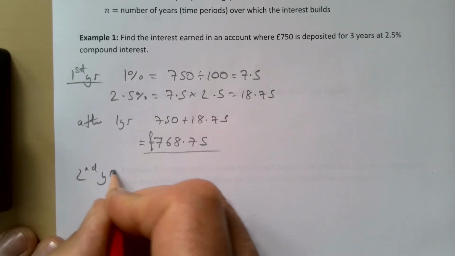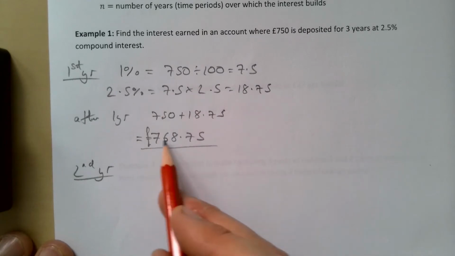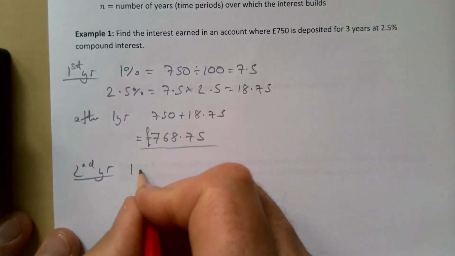Alright, second year then. Again, it's a slow method, but it will get us there. We don't now do it from the 750 because we're a year into it. We now find 1% of this.